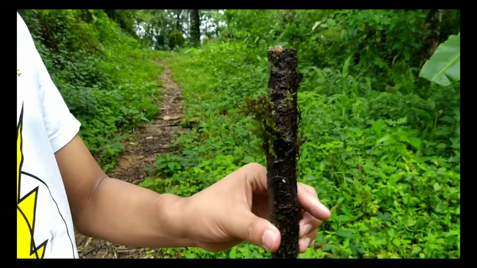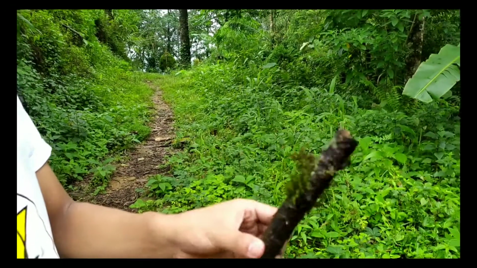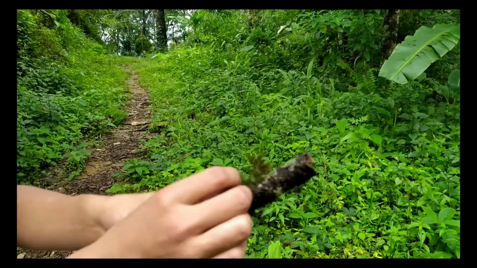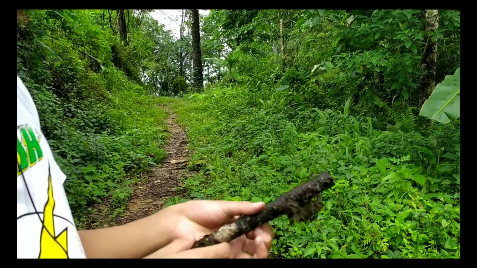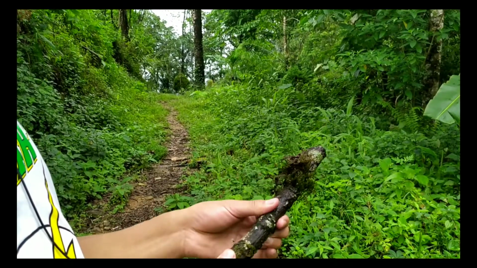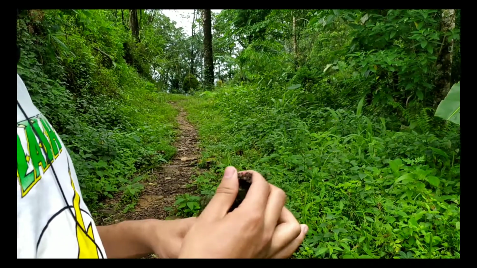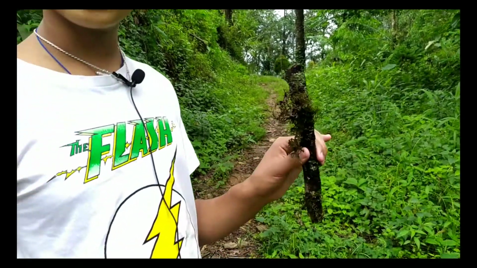As you can see here, some lichens have also been growing on this wood. It's pretty much rotten. Okay, so I'm taking this. So friends, I've reached my home and here's the specimen.